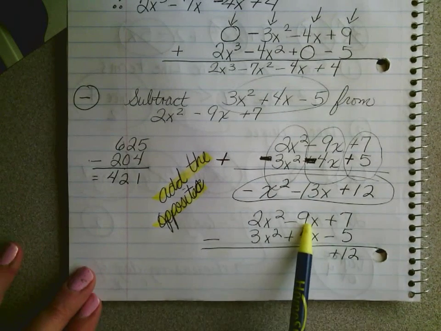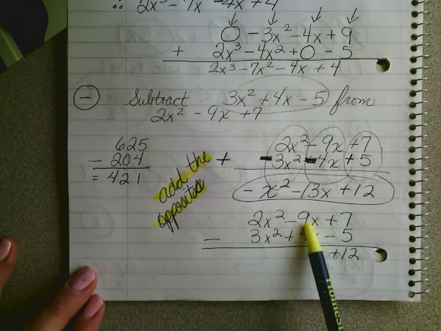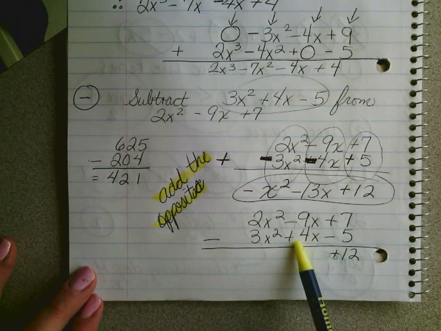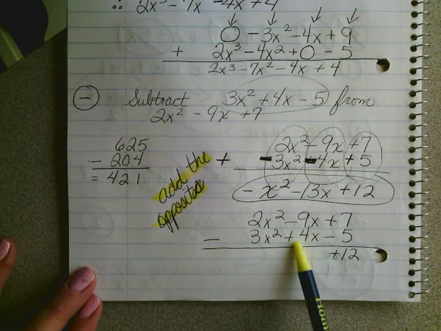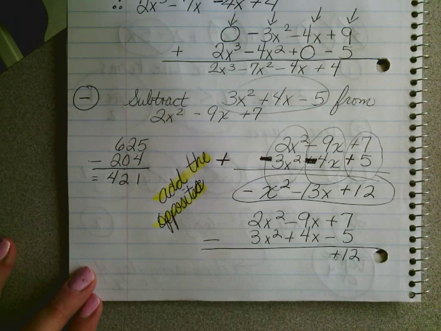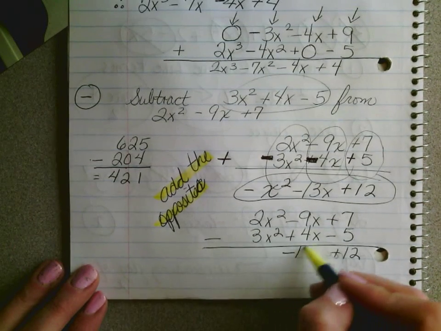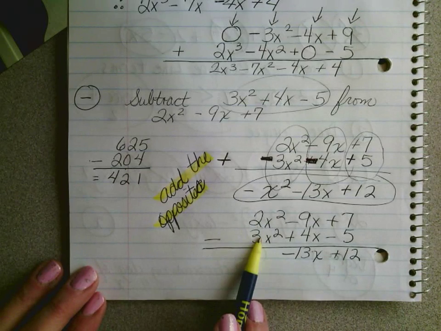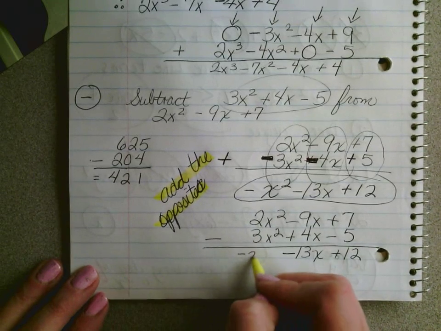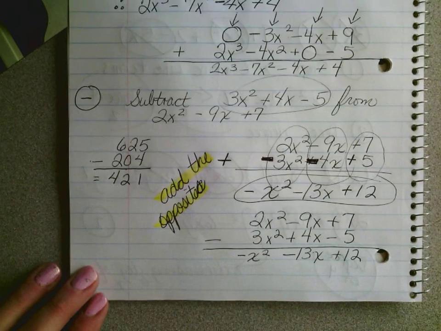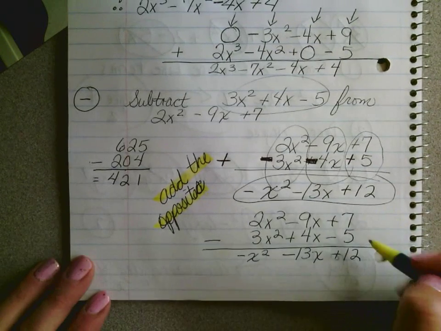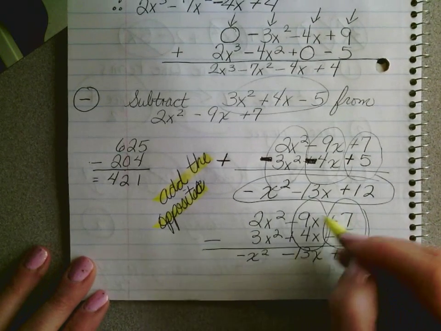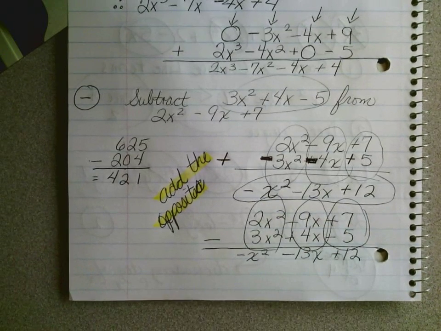Speak the next column. Negative 9 minus a positive 4. So basically, you're adding a negative 4 there. 2 minus a positive 3. You still end up with the same answer. You just spoke it one column at a time.